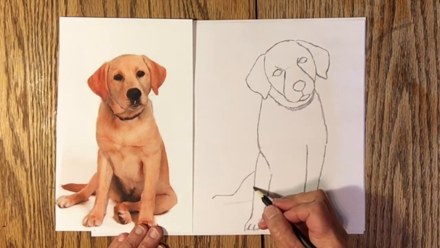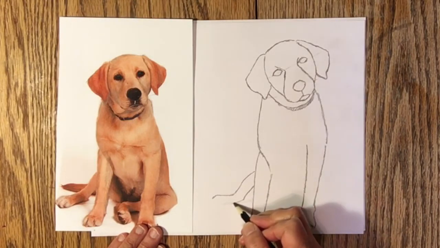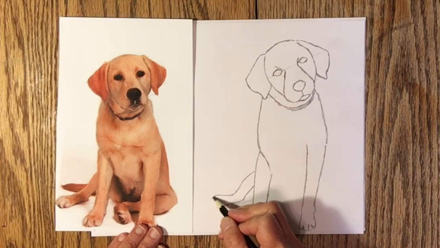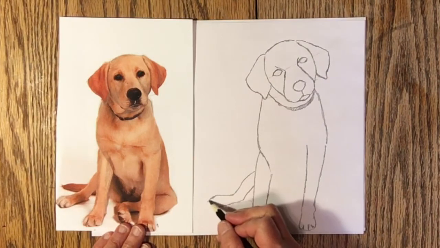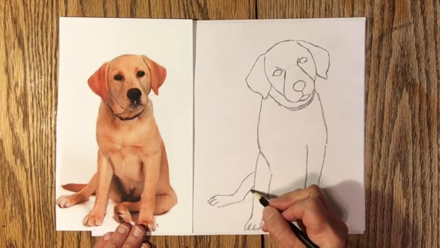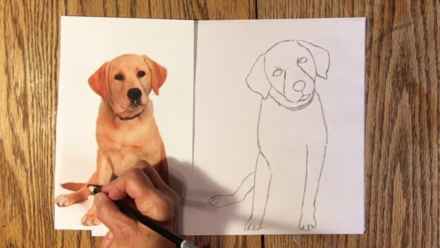And then this little curve line here. If you take it line by line, it's not nearly as hard as it looks, because any one of these lines that I'm drawing to put together to make this dog, any individual one of these lines you could draw. Not any more difficult than writing the letters of the alphabet.